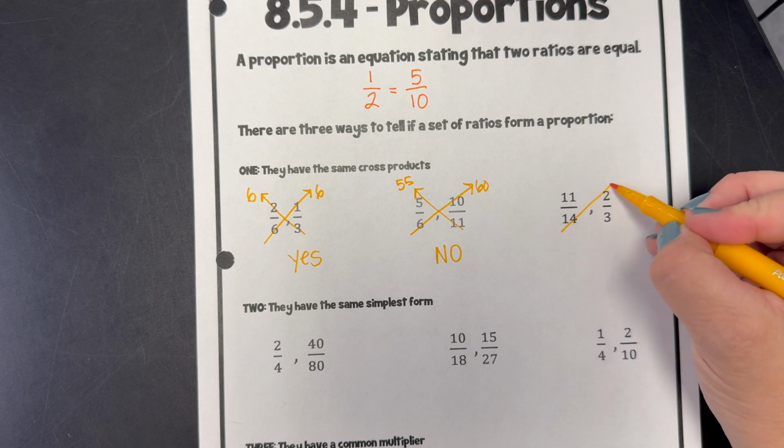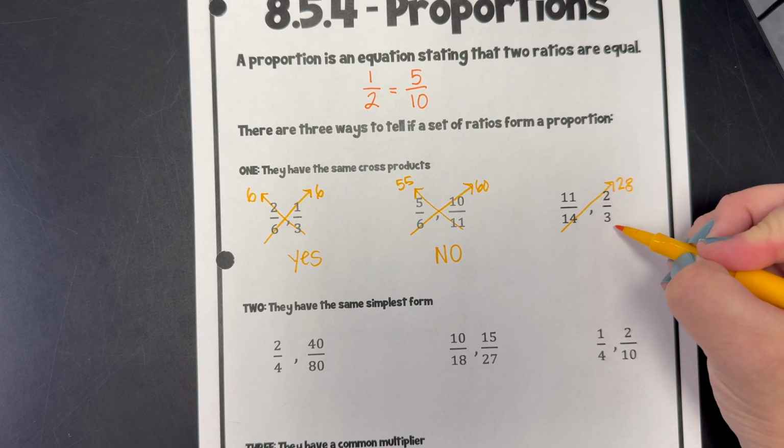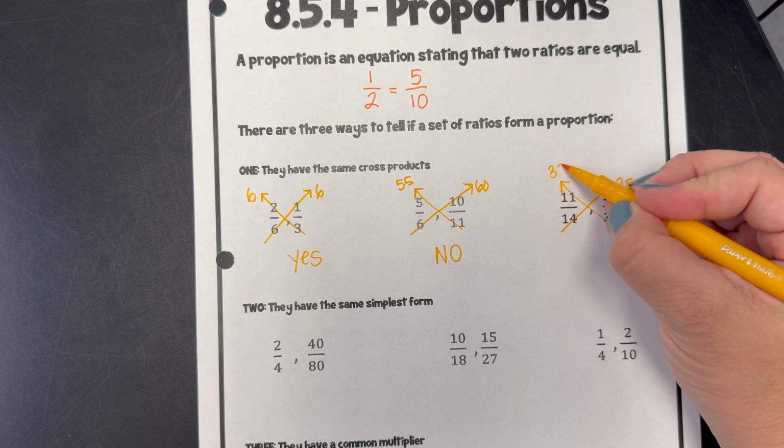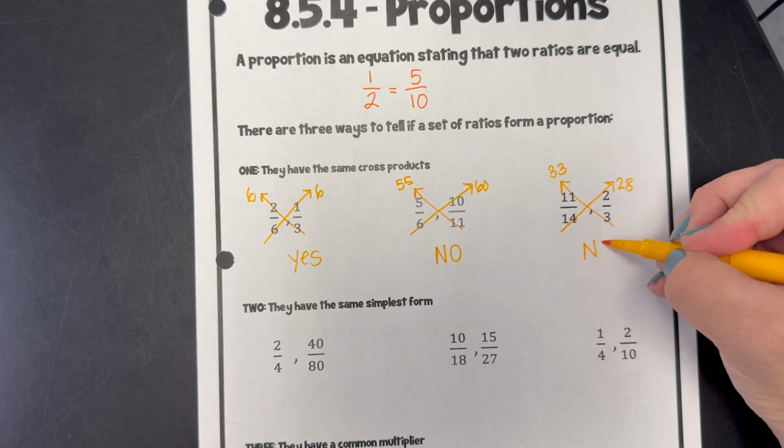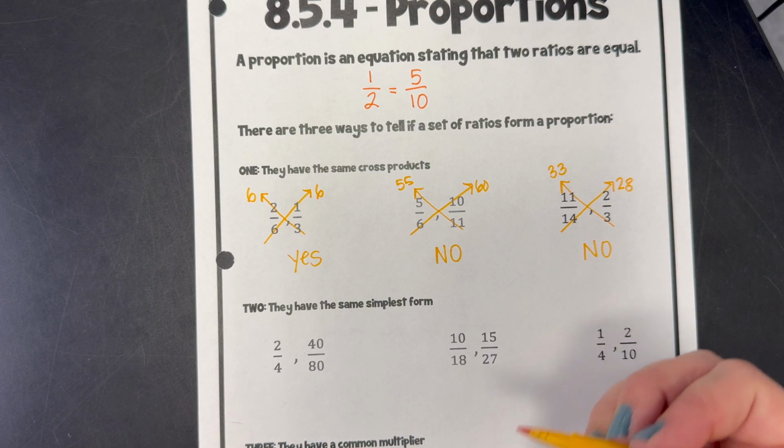Okay, on this one, 14 times 2 is 28. 3 times 11 is 33. Those are not the same, so those two fractions would not form a proportion.